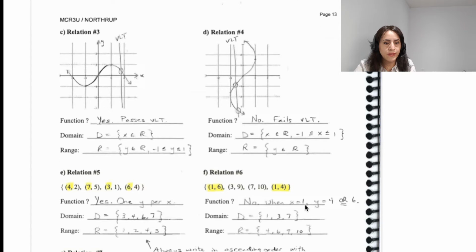Here is the example I was talking about. I have pairs of points: 4 and 2, 7 and 5, 3 and 1, and 6 and 4. As you see here, it is a function because there is one value of y for each x. Here my x is 4 and there's just 2; 7, 5; 3, 1; and 6, 4. For each value of x, I have just one value of y. Then it is a function.